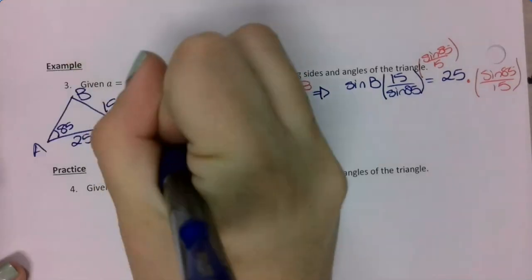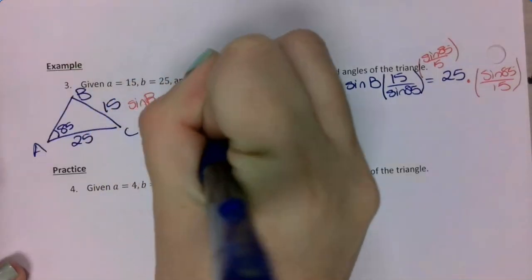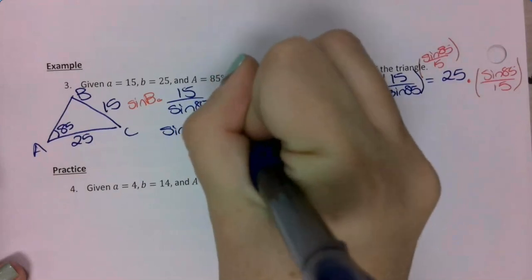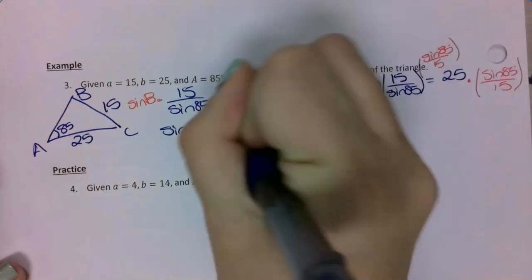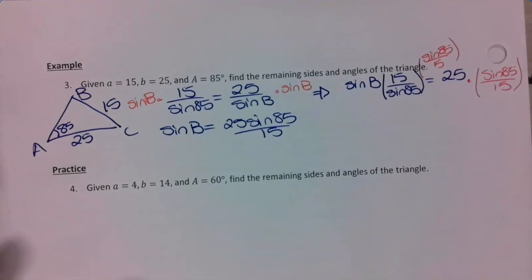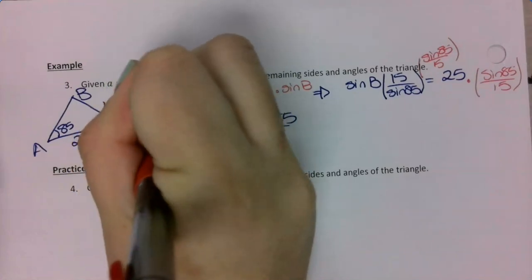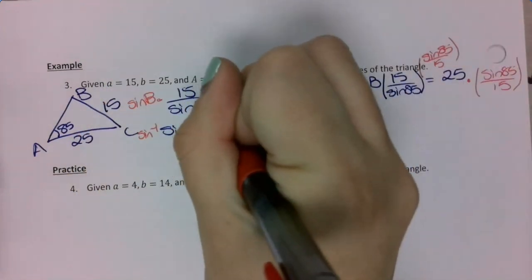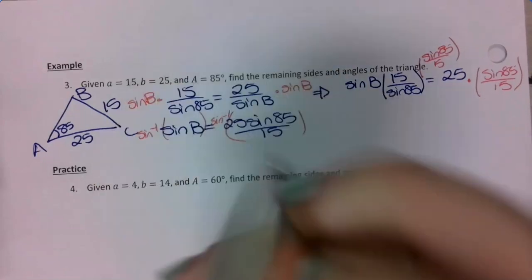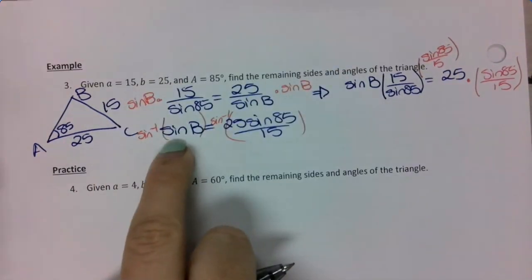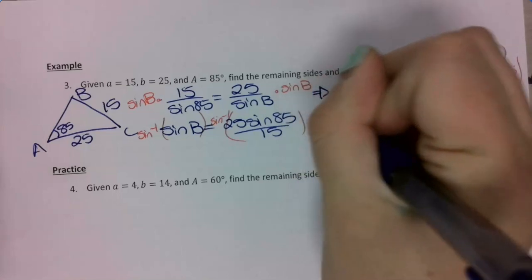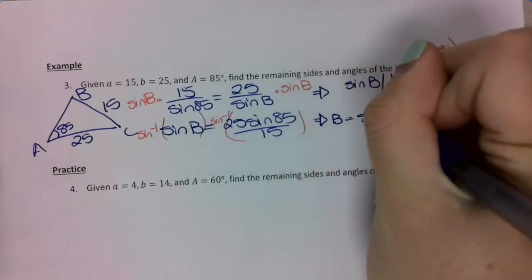So then that is going to leave me with sine of B equals 25 sine of 85 over 15. How do I get rid of the sine in front of B? Sine inverse. So on my left side, those two cancel out. And then on the right side, I have sine inverse of this whole thing.